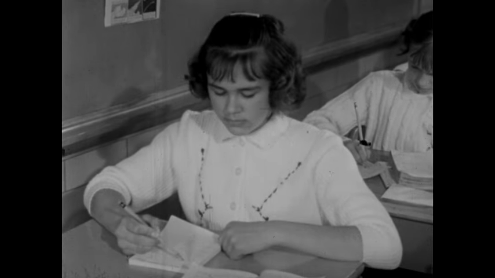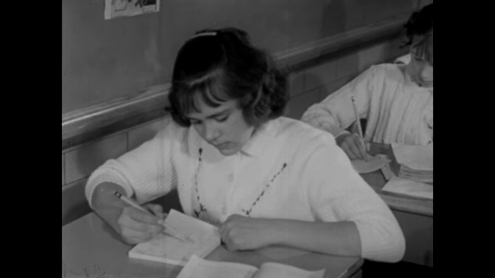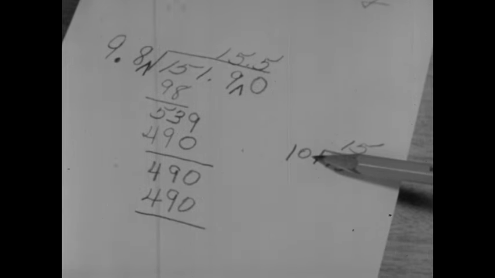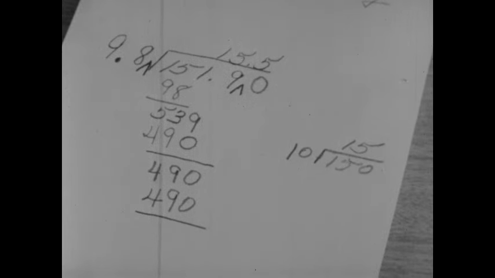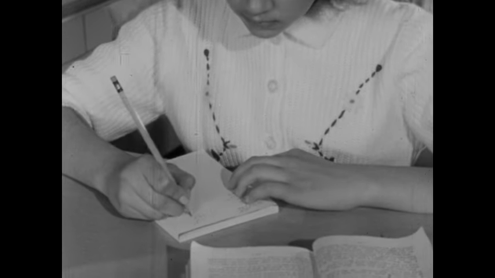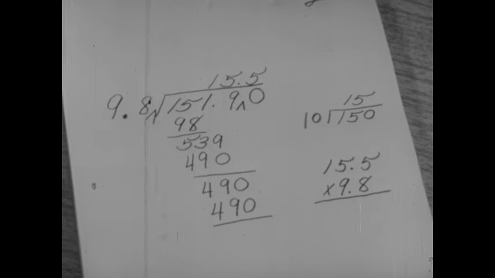Sally first estimated her answer by rounding off to the nearest 10 and dividing the number of miles by the number of gallons used. To be sure her answer, 15 5/10 miles per gallon, is exactly right, Sally must check her division. We check division by finding the product of the quotient and divisor.